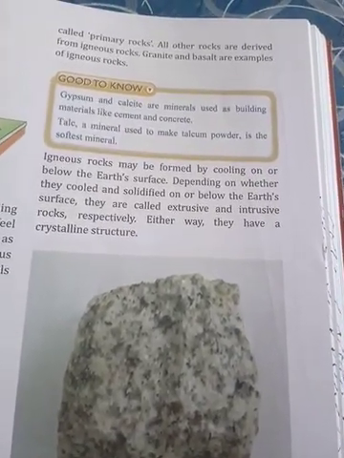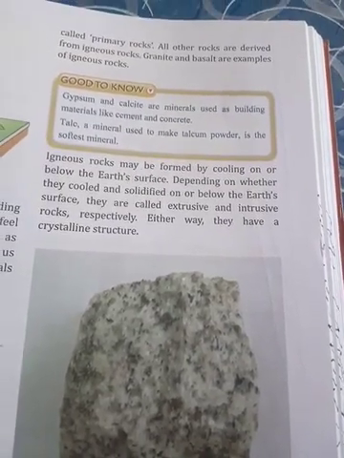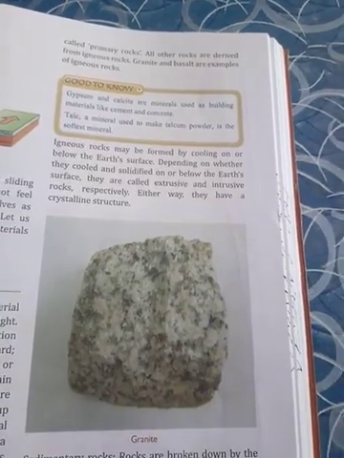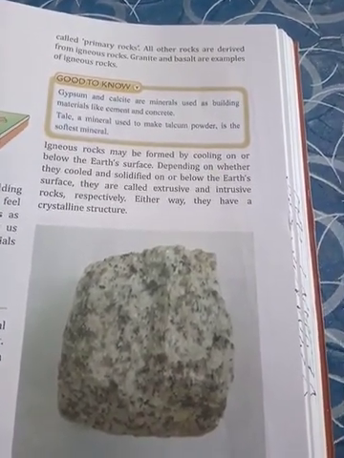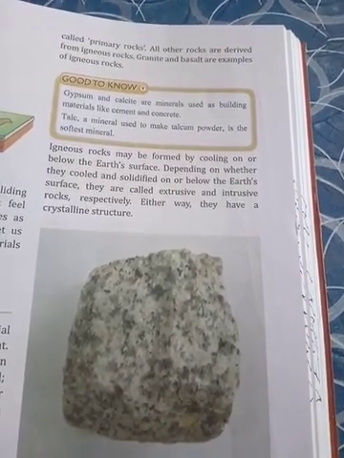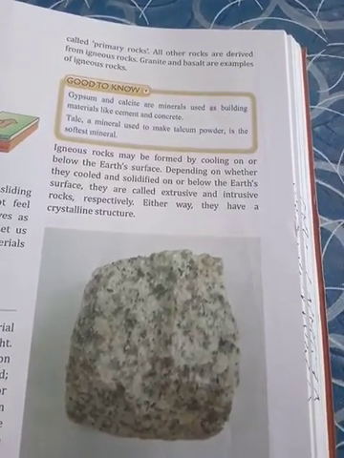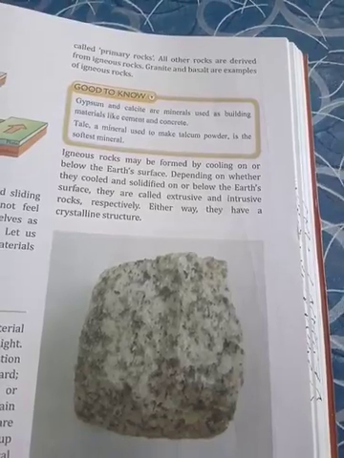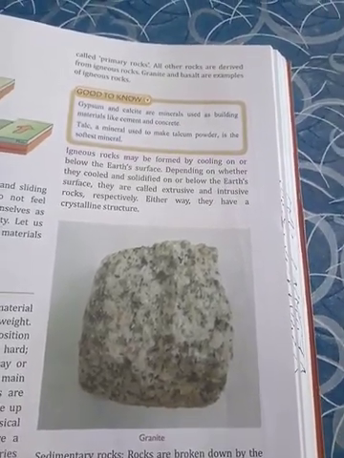Now, extrusive igneous rock. The rock that cools on the surface of the earth is called extrusive igneous rock. Due to rapid cooling on the surface, they have a fine grain structure. For example, basalt is a good example of extrusive igneous rock. The Deccan Plateau of India is made up of basalt rock. Andesite and rhyolite are other examples of extrusive igneous rock.